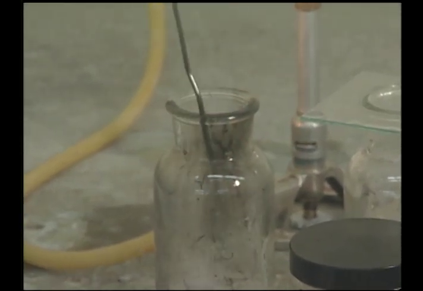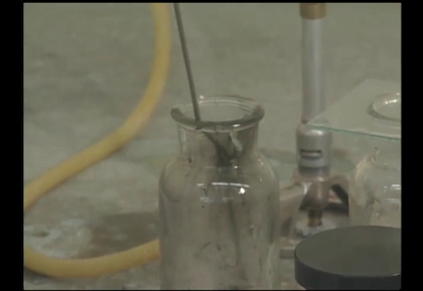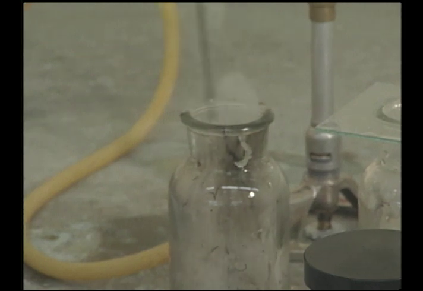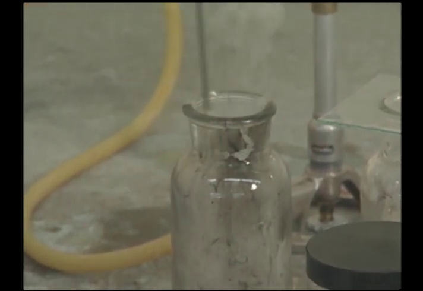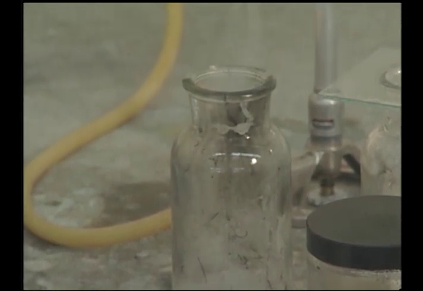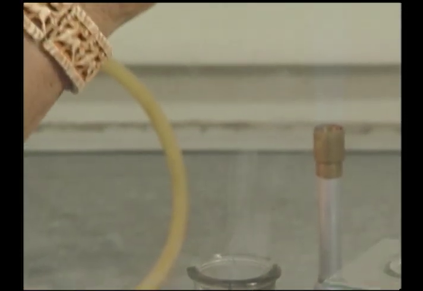You see that oxygen supports combustion. So the normal flame was heightened, and it's still, you see, pretty active. The glow of the lithium.